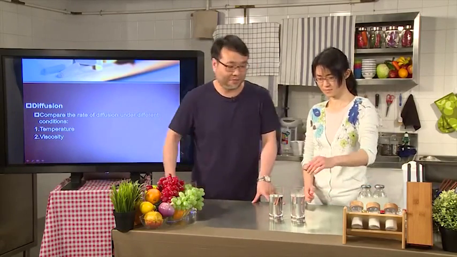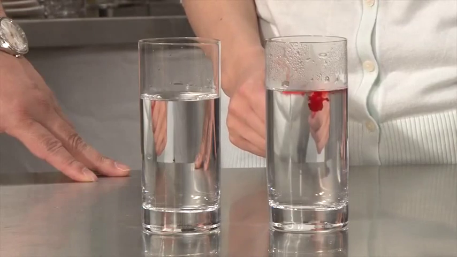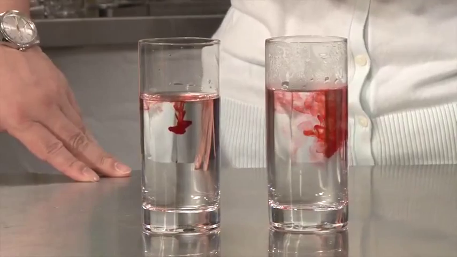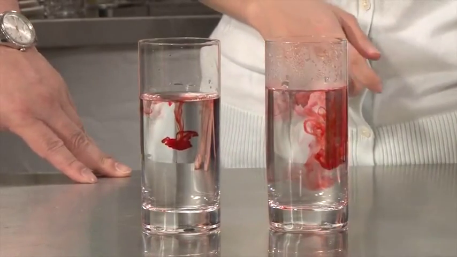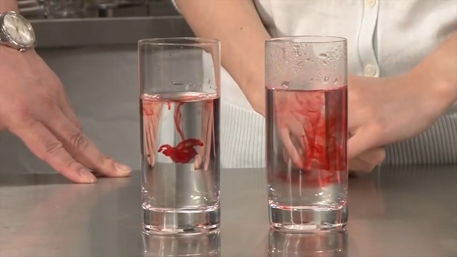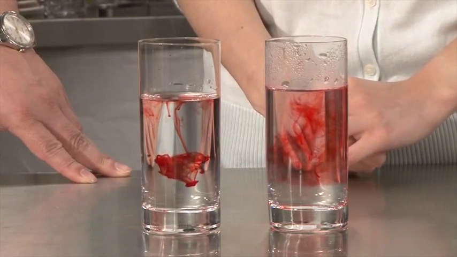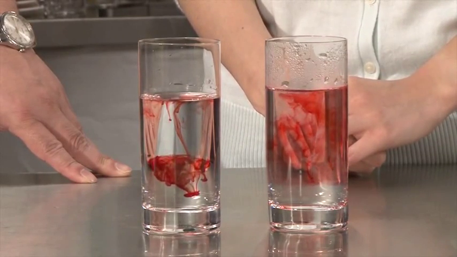So let's take a look at it. This is the hot water, and this is the cold water. Let's pay attention to it and see actually how fast they become totally homogenized to have the red color fully distributed in the entire glass.